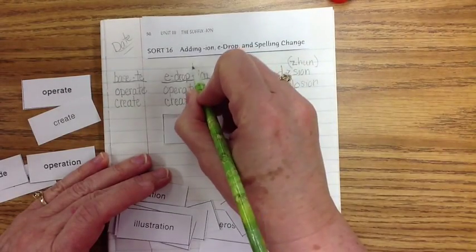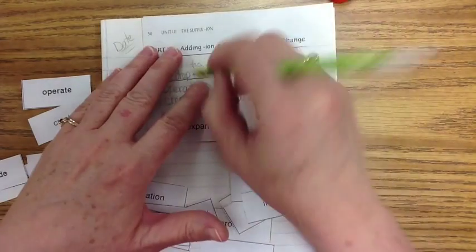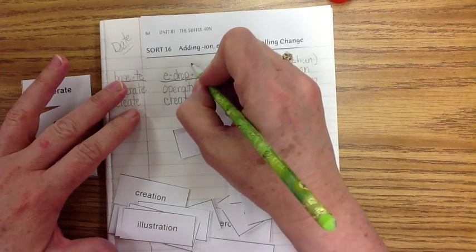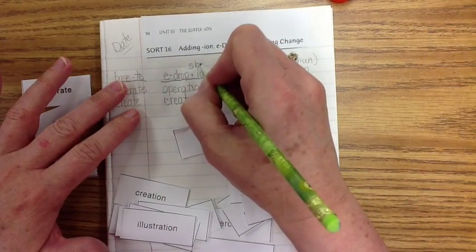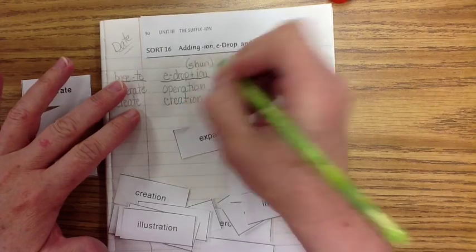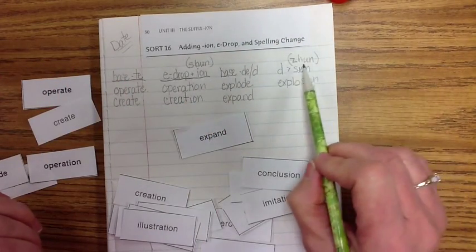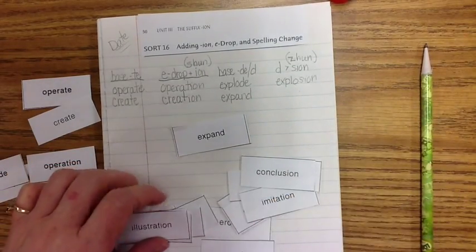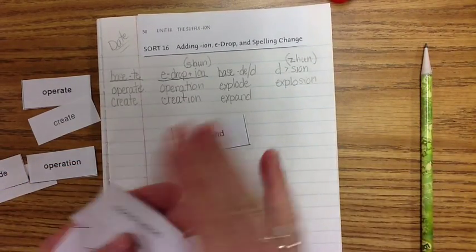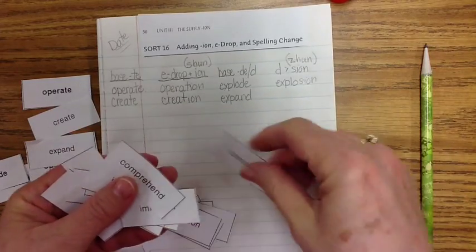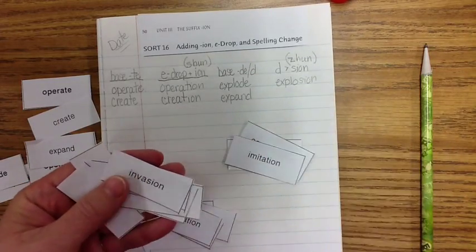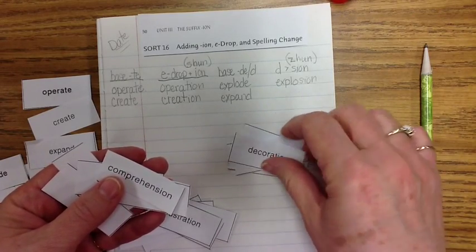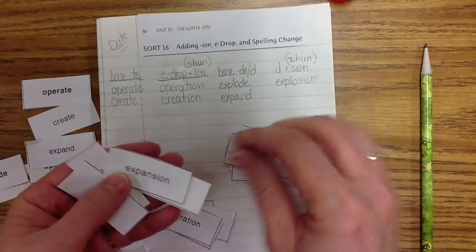And this is going to be shun. Oops. What I meant to write was shun. So we have shun and jeune. So we need to find the word that goes with expand. Here it is.